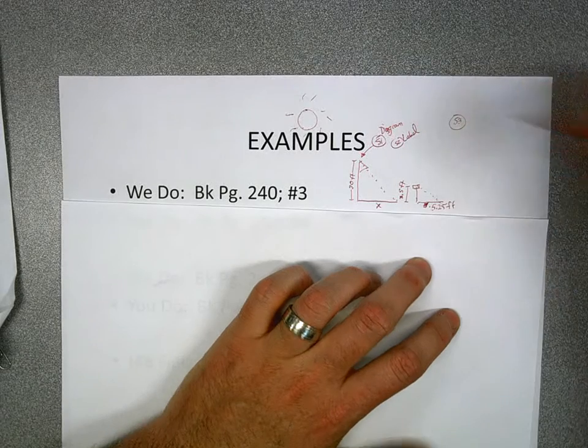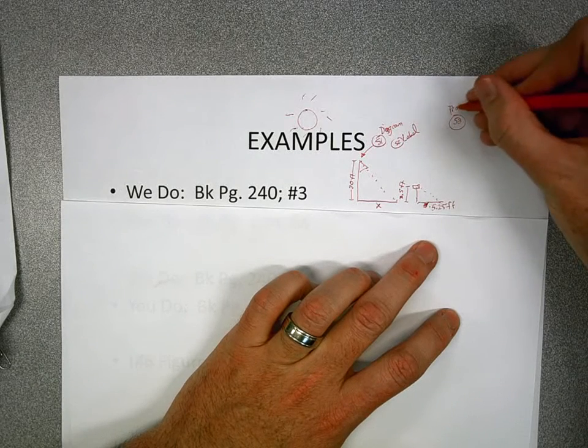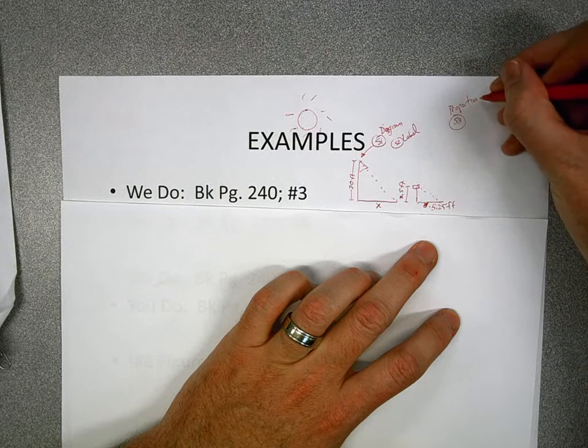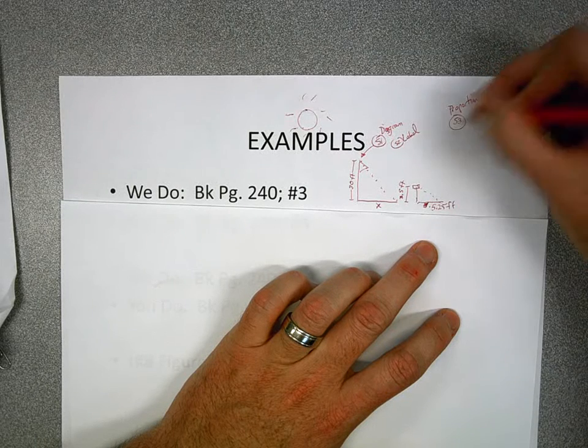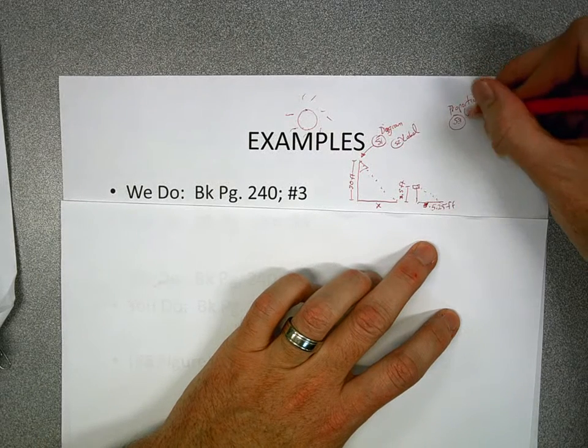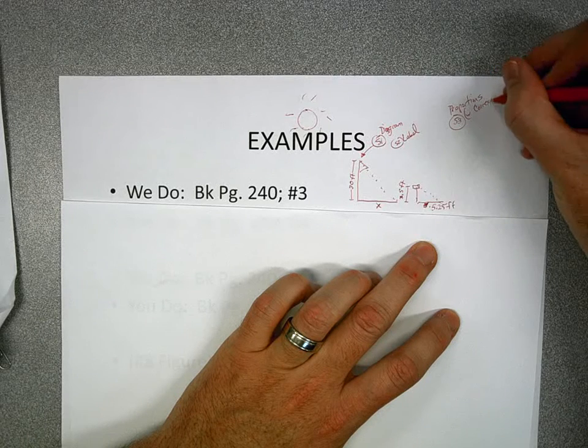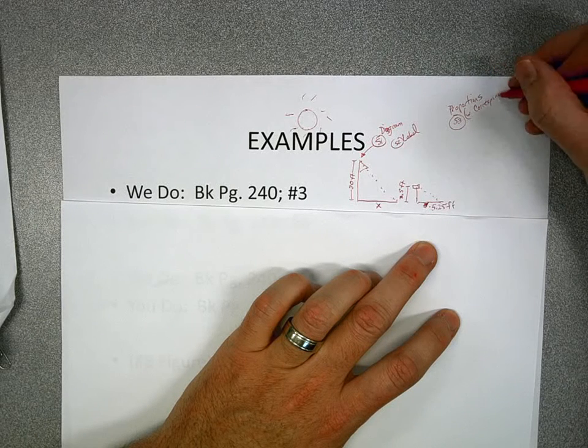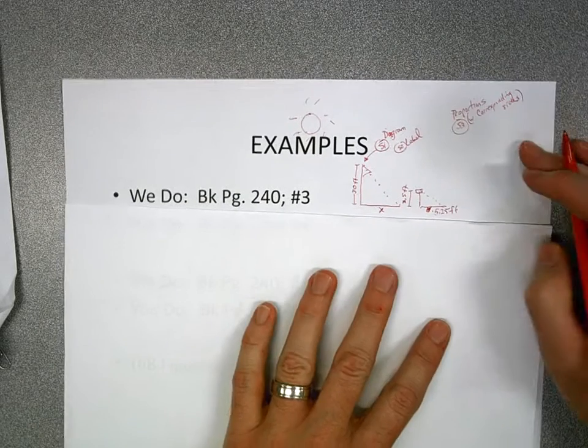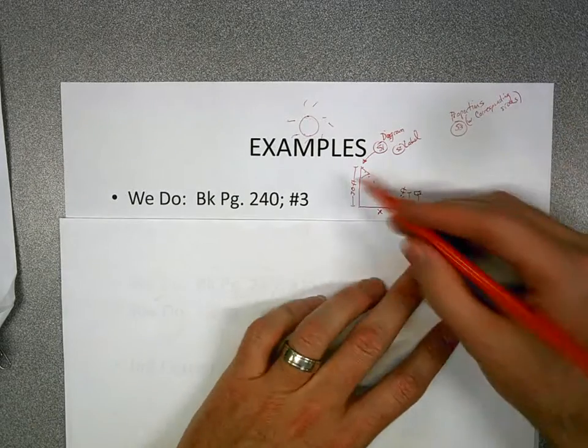Step 3. Go ahead and put the word proportions, and in parentheses, don't forget, pay close attention to corresponding sides. That's very important. So we're going to set up a proportion.